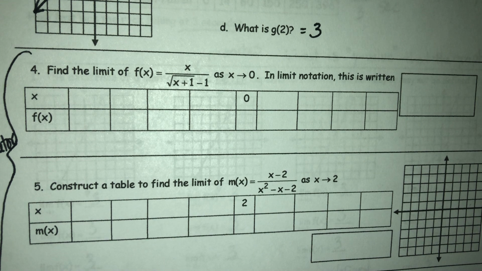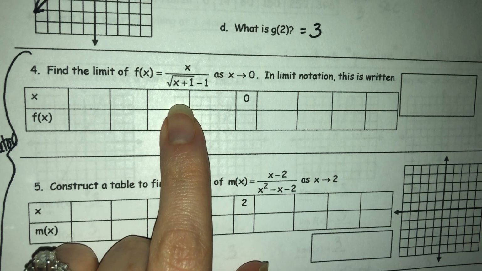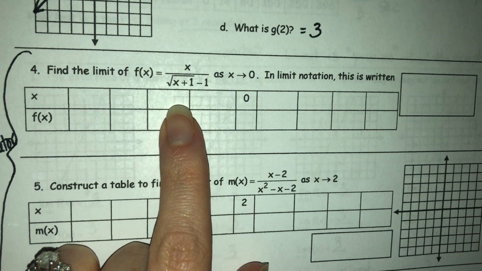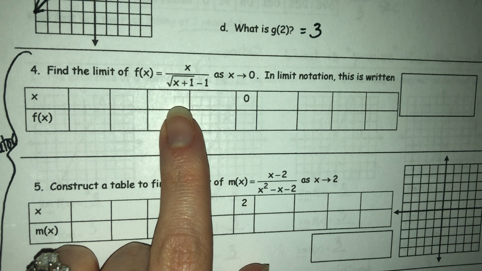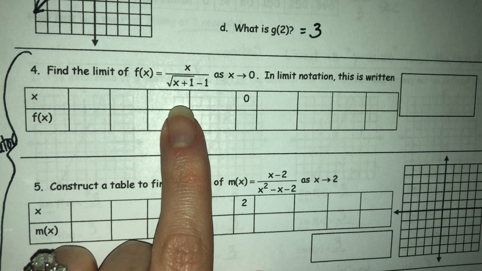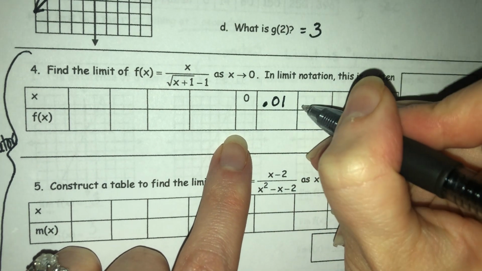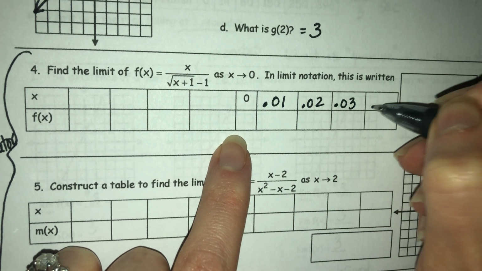So what I want you to do is go to y equals and type this into your calculator. If you do not have a graphing calculator for your use at home, you can go to desmos.com and go to the graphing calculator there and type it in there. And what we want to do is set up a table so that we're counting by 0.01s. So 0.01, 0.02, 0.03, 0.04.